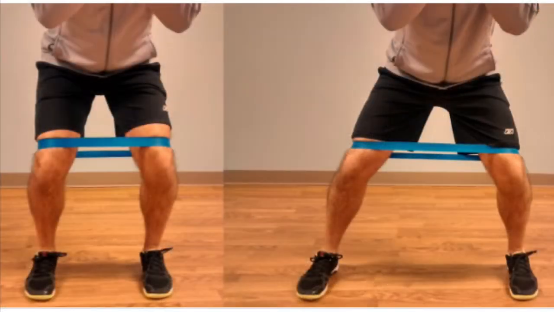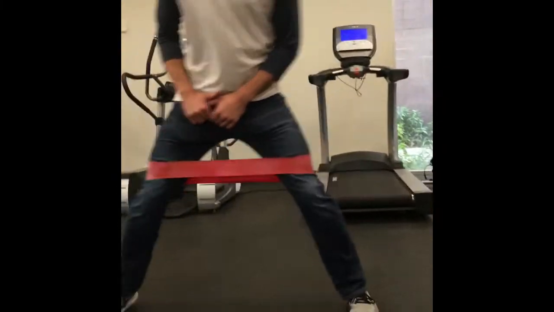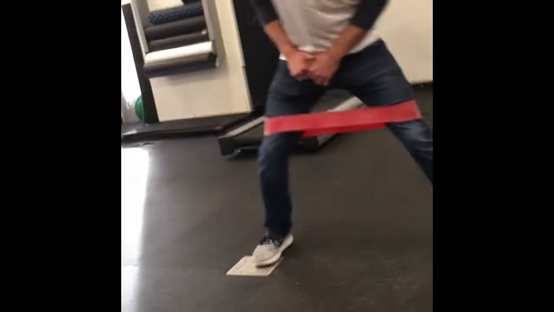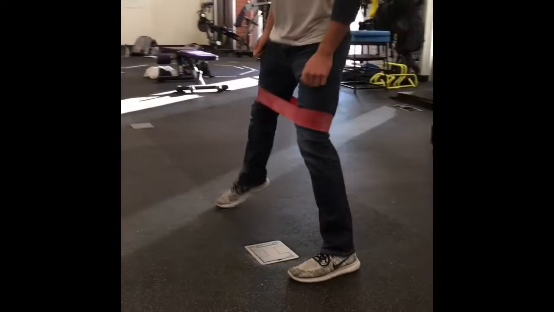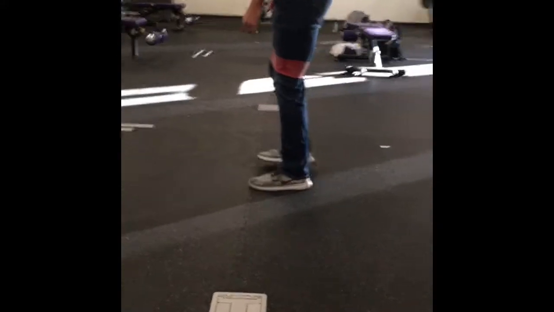The last step in the corrective exercise continuum is integrate. This focuses on multi-joint stabilization and mobilization, as well as retraining synergistic function. These will be in the form of dynamic total body exercises. These have a low load, controlled movement, and ideal posture. Shown here by the subject is a lateral walk with a resistance band just above the knees.